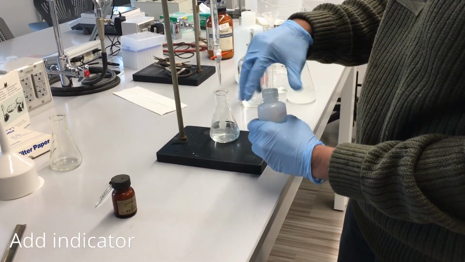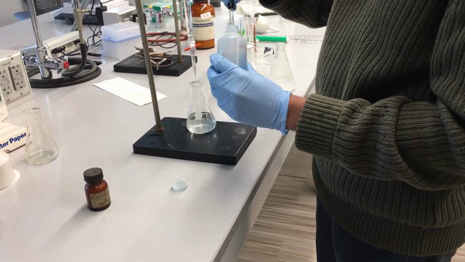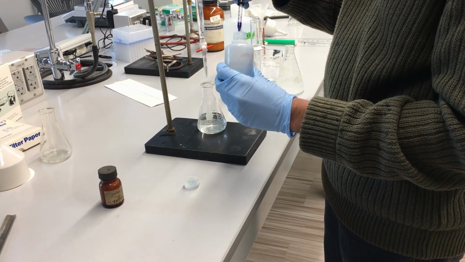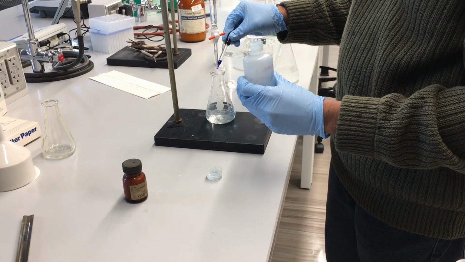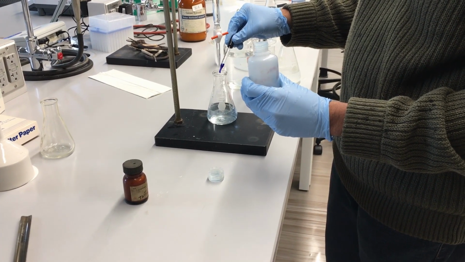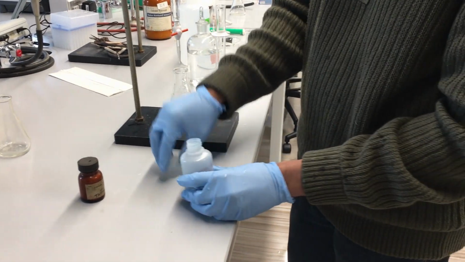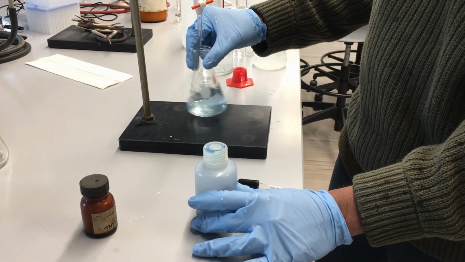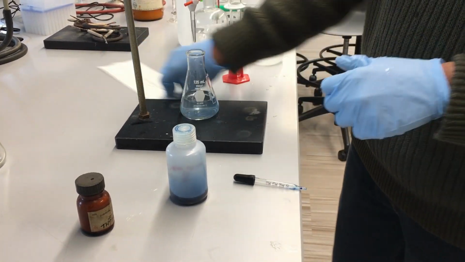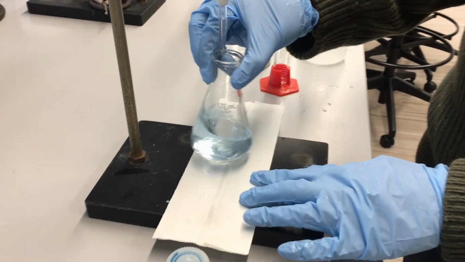Then we'll go ahead and add our indicator, which is thymol blue. So this will be blue at basic pH, and then it will turn into a yellowish orangish color at acidic pH. So we'll add just about 4 or 5 drops. That's all we need. We see that there's a nice little blue tint to this solution. That means that what's inside is a basic solution, which makes sense because there's calcium hydroxide, which is a base. So we'll go ahead and put it in front of a white background to help us see it a little bit clearer.